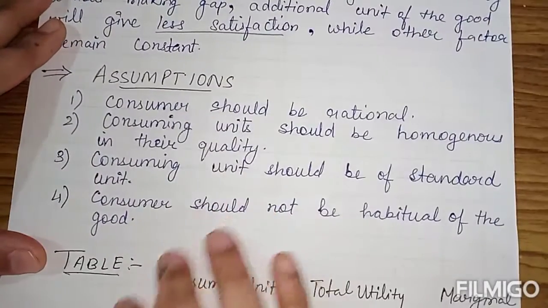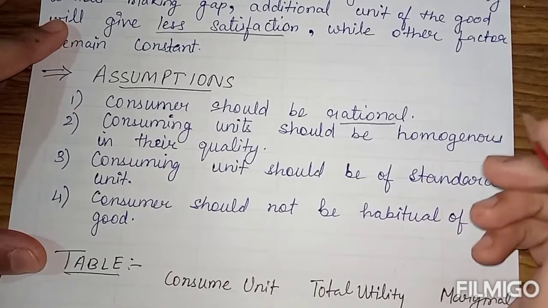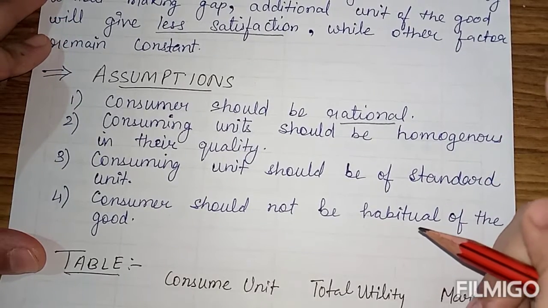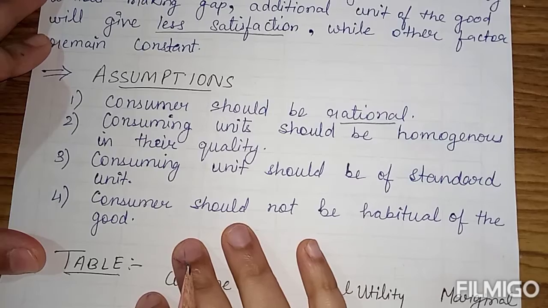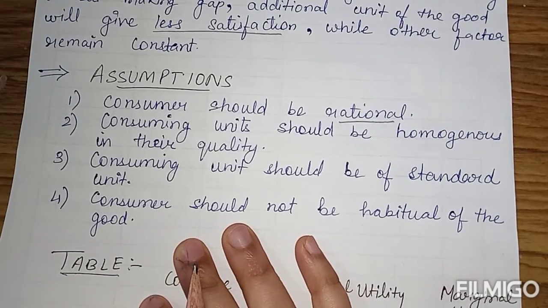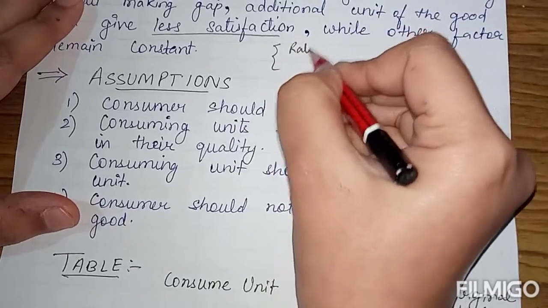There are some assumptions of this law. The consumer should be rational. So we need to understand the meaning of a rational consumer. Who is a rational consumer? A rational consumer is a consumer who makes a proper choice after considering all the goods available in the market. So here we can also write the meaning of a rational consumer.